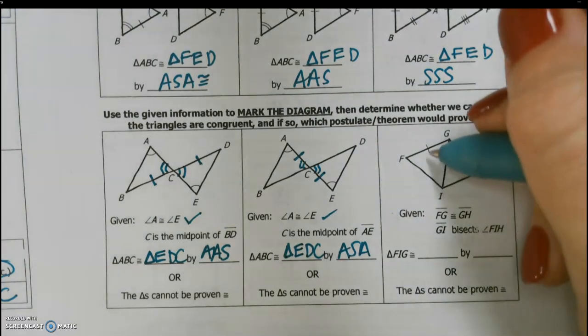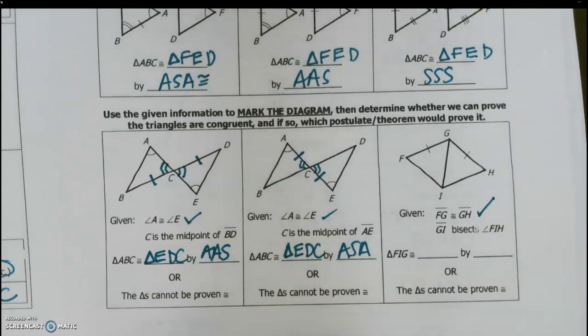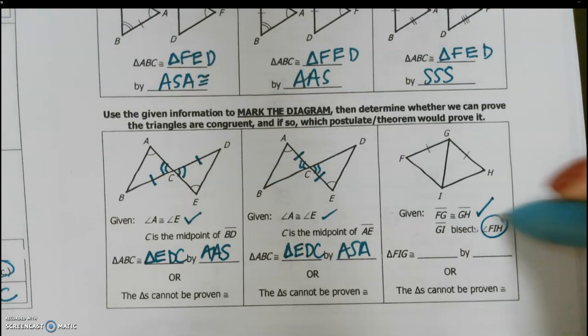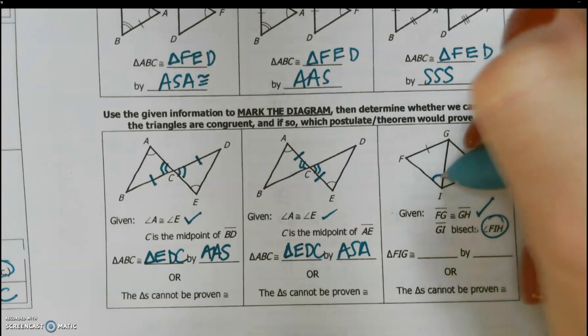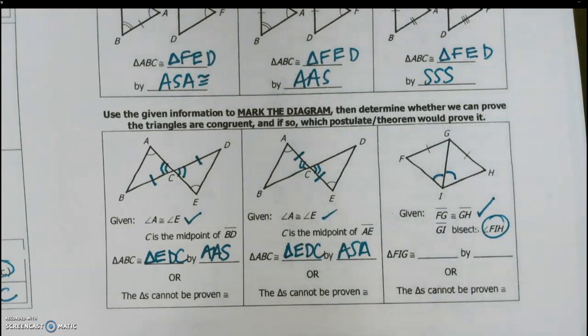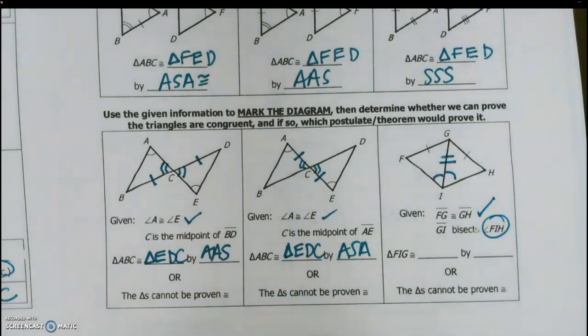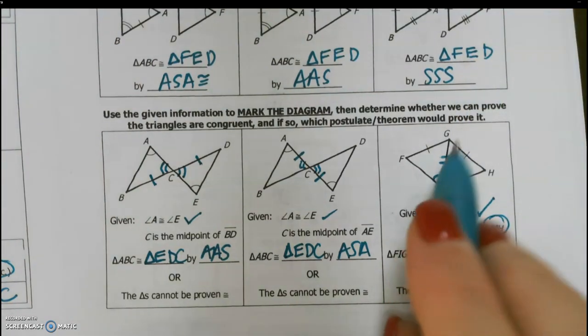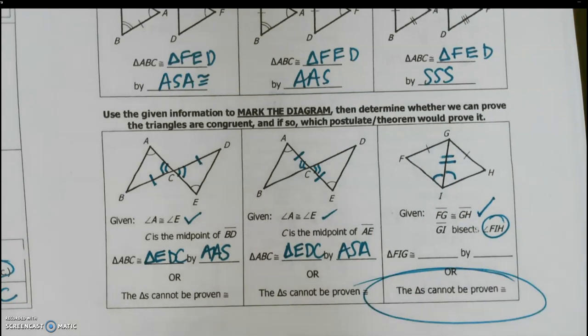And last case, segment FG is congruent to segment GH. That's already marked. GI bisects this angle. Remember, I like to circle whatever comes after the word bisect because that's what's being cut in half. So this big angle was cut into two smaller angles. And then we have a shared side. Now this is angle, side, side. Angle, side, side is not a theorem, so we cannot prove that these triangles are congruent.